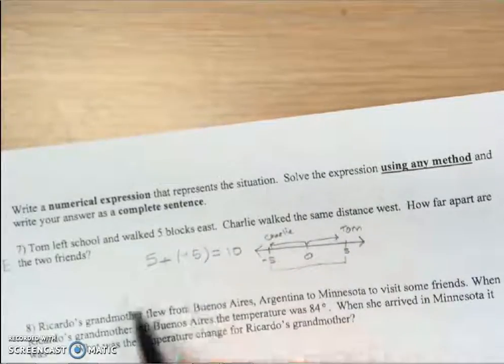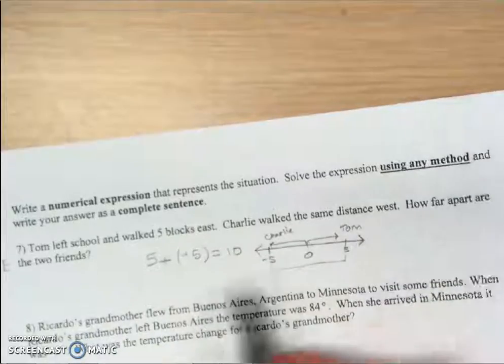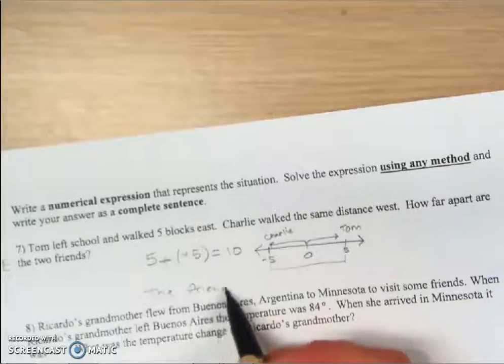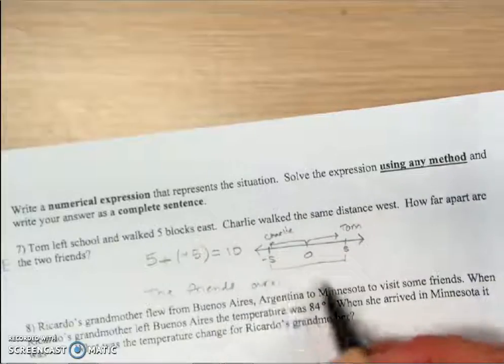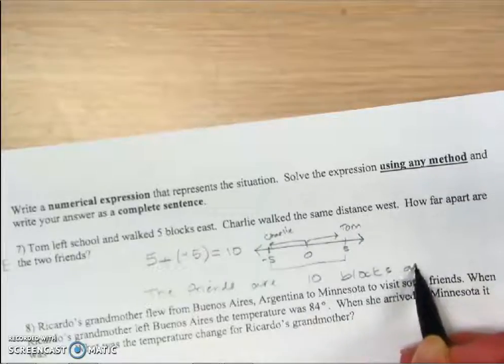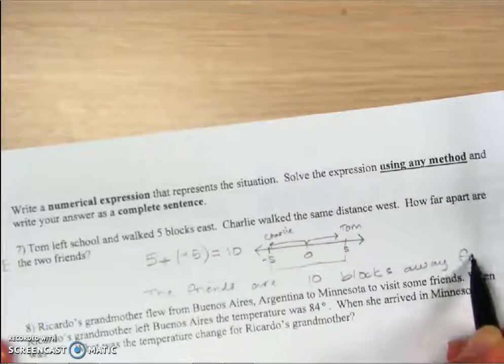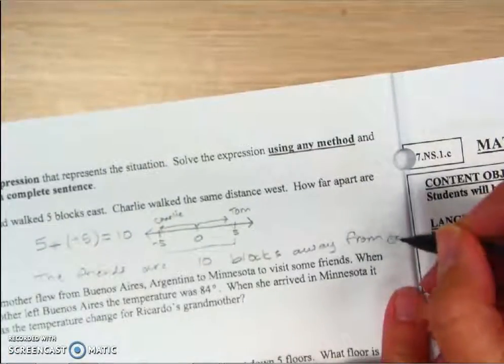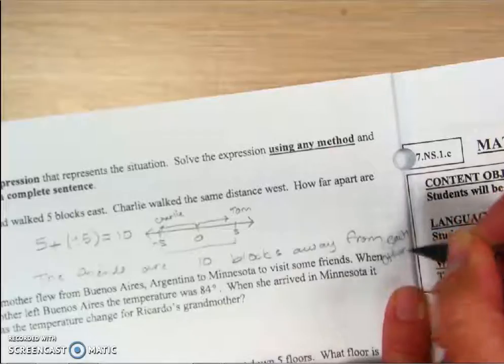So they are 10 blocks apart from each other. The friends are 10 blocks away from each other. Sorry, that got a little messy right there.